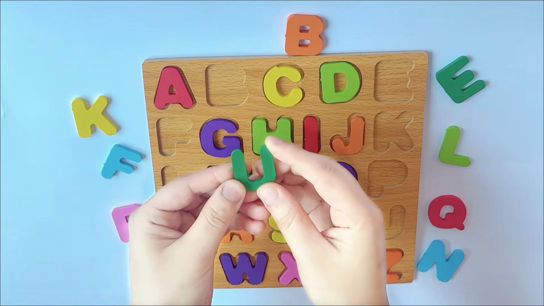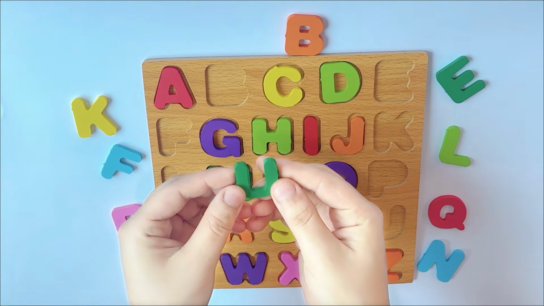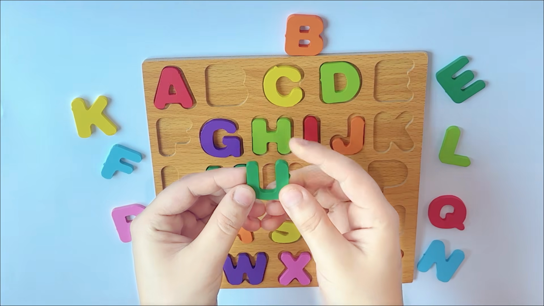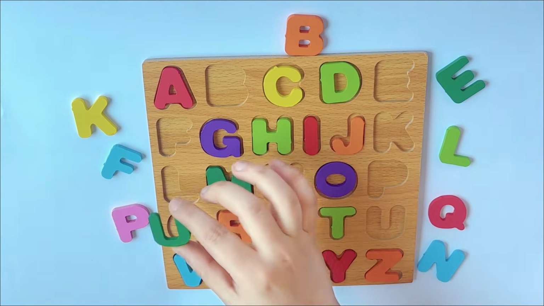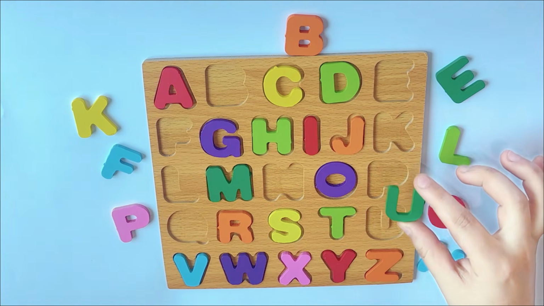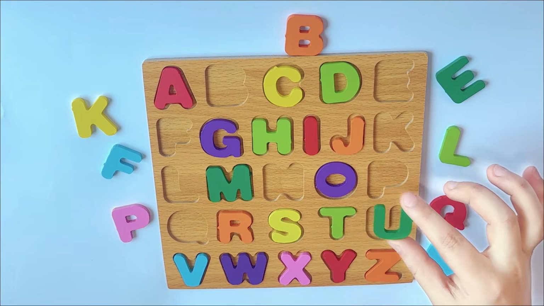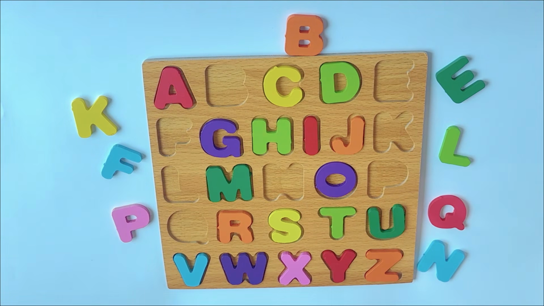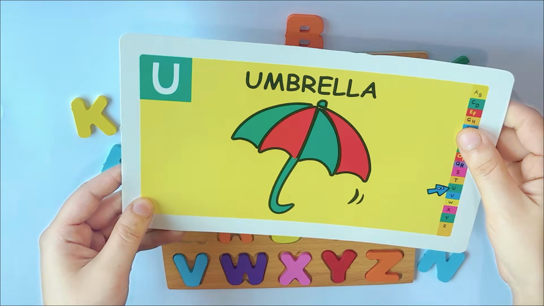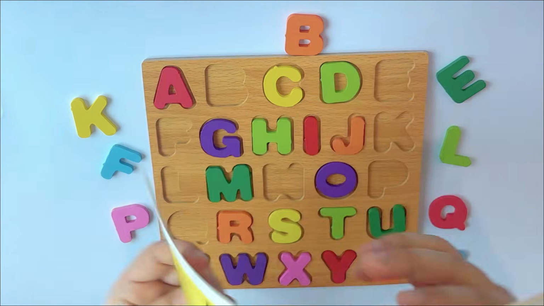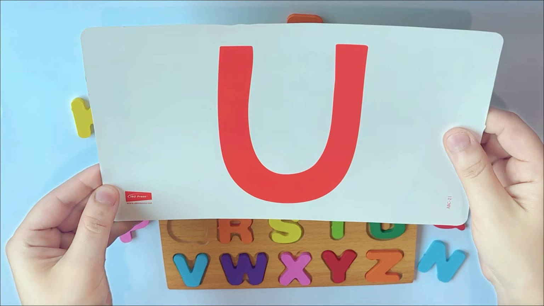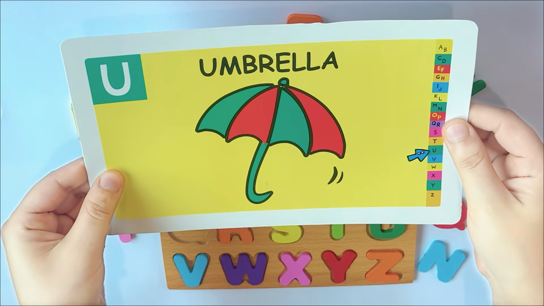Now we have U. It's a U. Can you find where the U goes? This is where U goes. U is for umbrella.